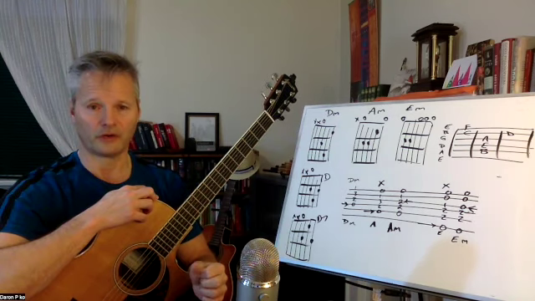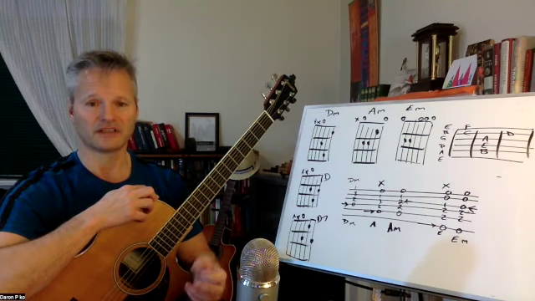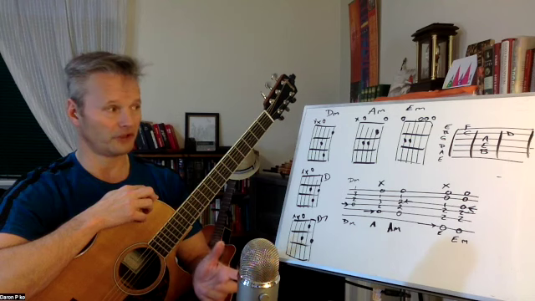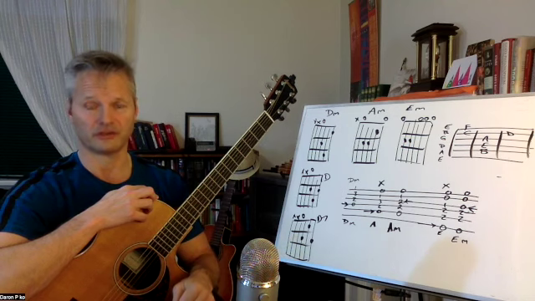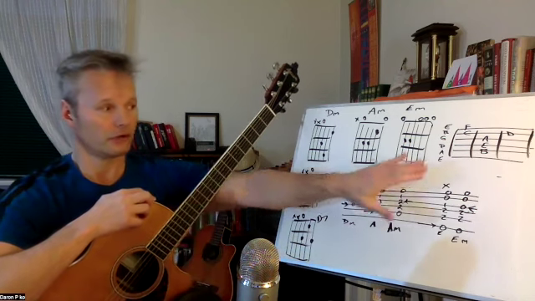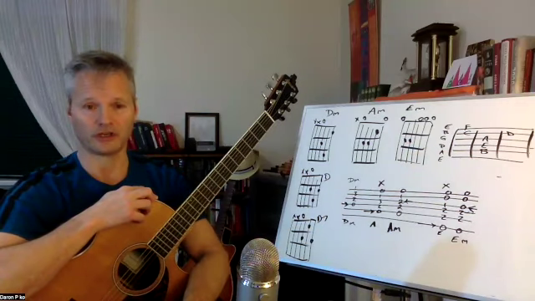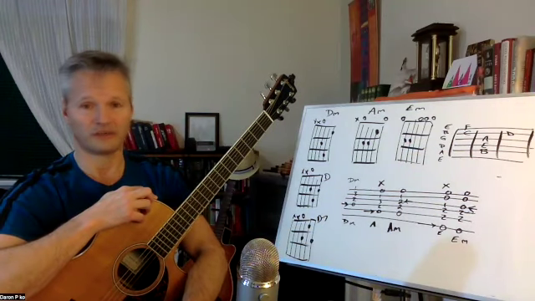Again, I want to emphasize that these are actually the same chord structures from one to the other, even though they look radically different to us as beginners. Over here, as always, I've drawn your guitar. I've drawn the notes that are relevant right now.